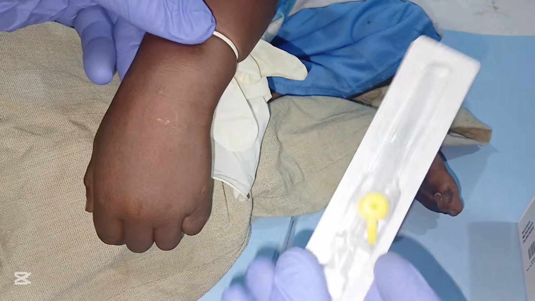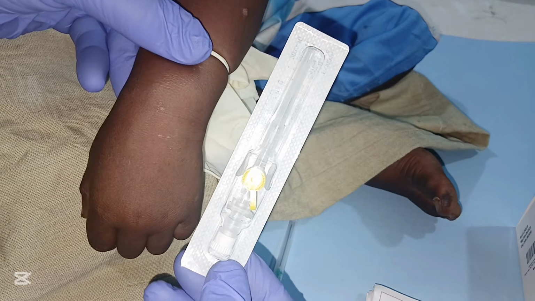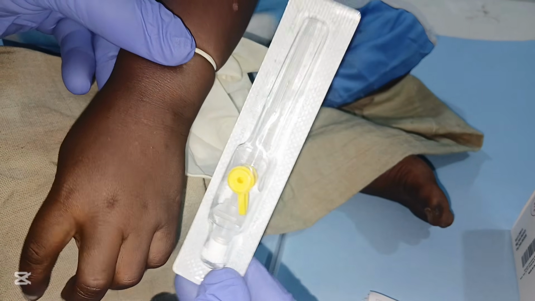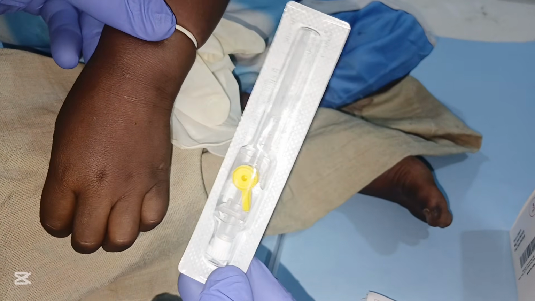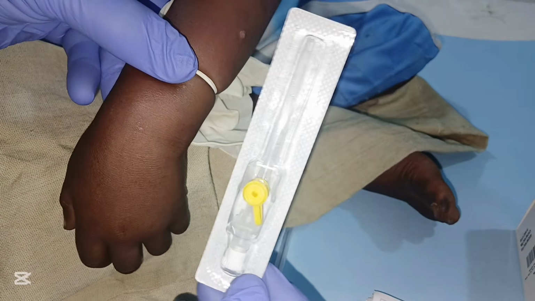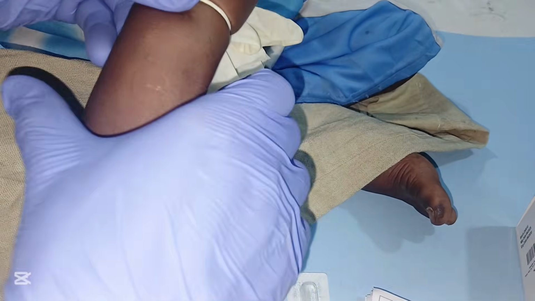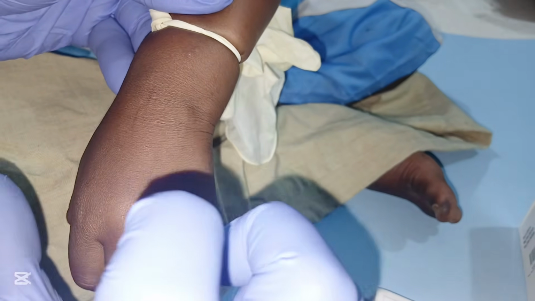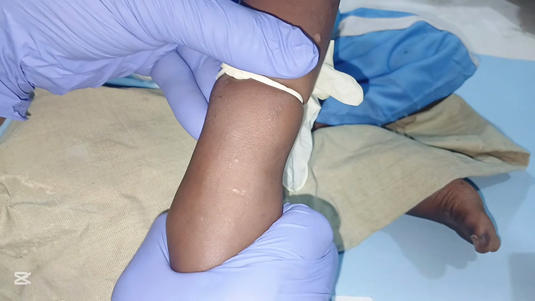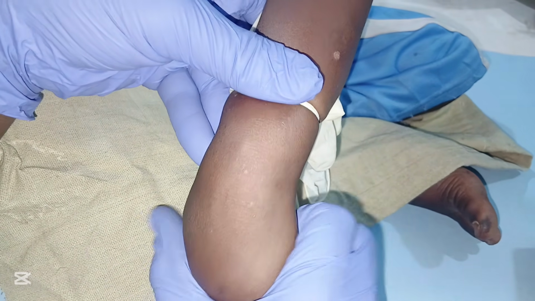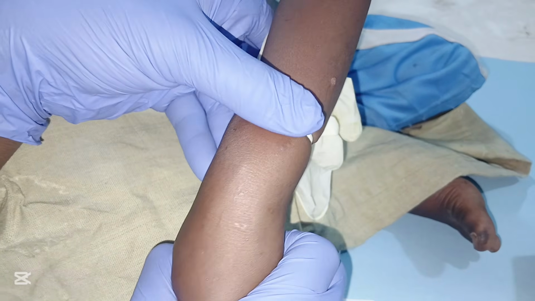Number two mistake is not selecting the right size of the cannula. A 24 gauge cannula, the yellow one, is the preferred IV insertion size for pediatric patients. Make sure you select the right and appropriate size of IV cannula. Another mistake is not following the right direction of the vein when you insert the IV cannula into the vein. So these are the main mistakes why you are failing to perform pediatric IV insertion technique.